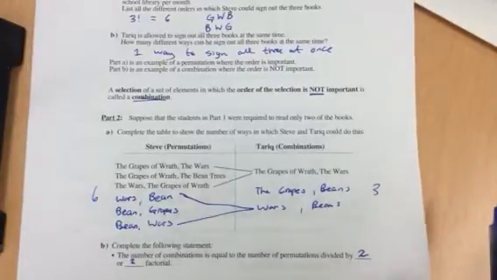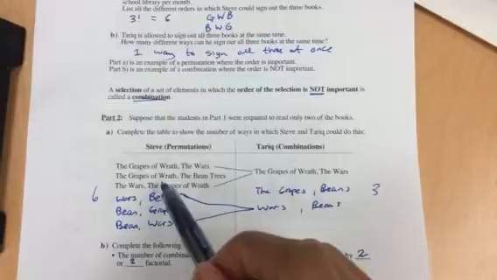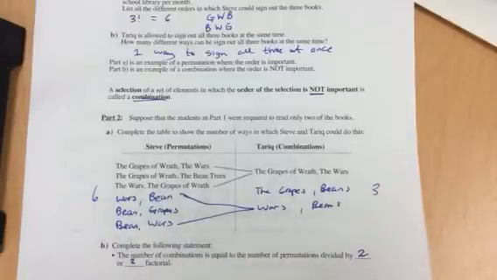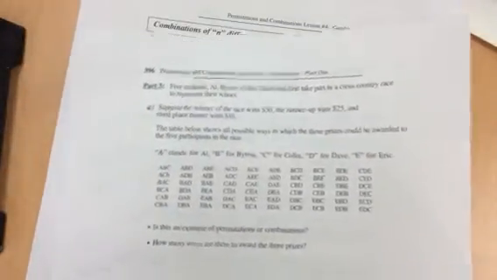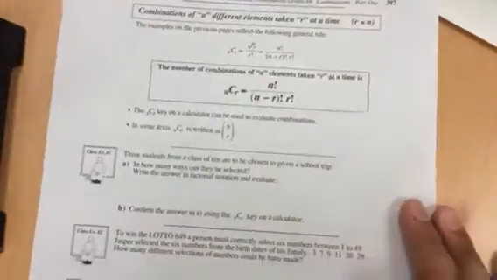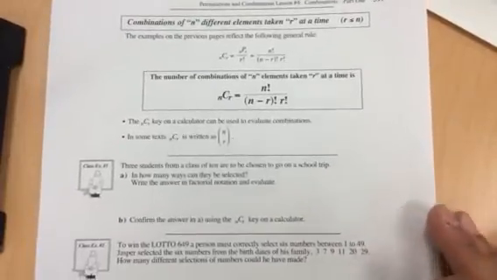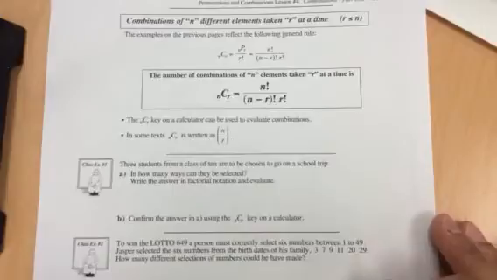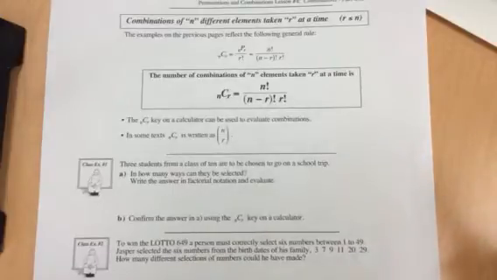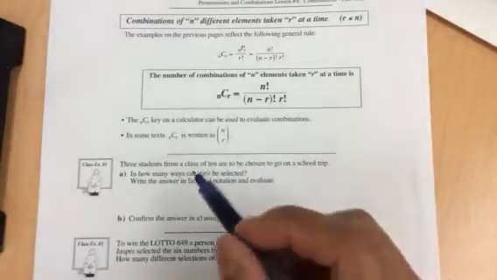So again, a permutation is an arrangement of elements in which the order does count, but a combination is a selection of elements in which the order does not count. Now let's look at some examples. You can read that page on your own time, but I'm going to try and make a fairly short video today, so let's look at example 1 here.